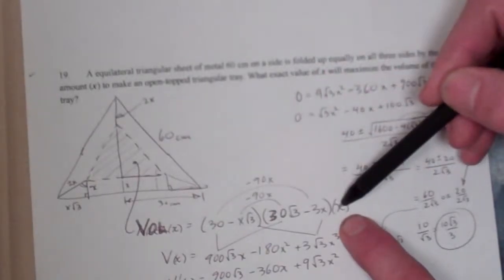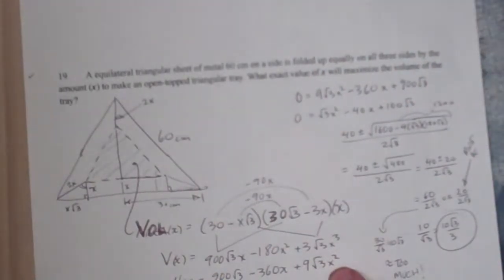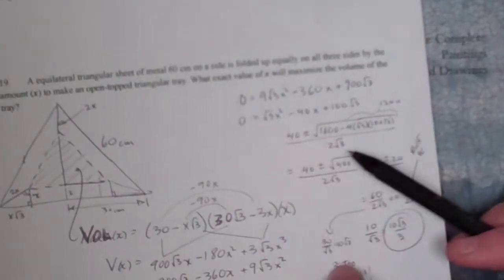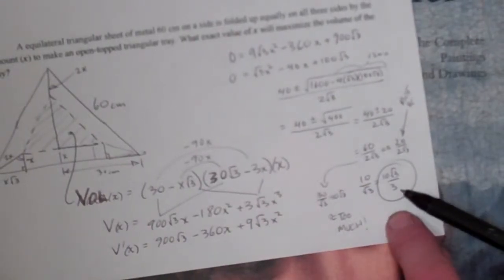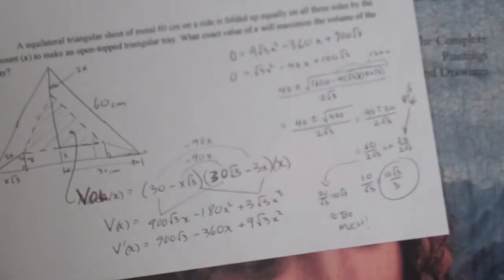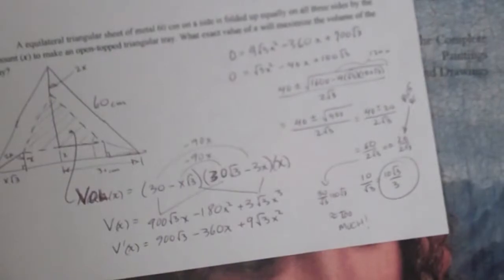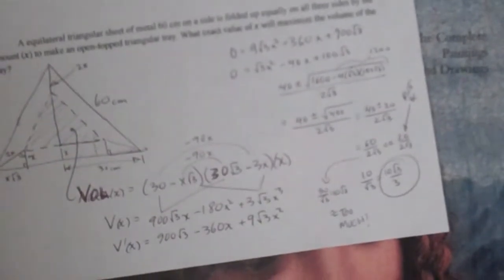So that's the volume. Take the derivative carefully. When you get that derivative, you wind up with a quadratic. It might look ugly, but when you sub it in, lots of things cancel out, and you work it all the way down to 10 radical 3 over 3. That is probably way harder than anything you'll see in the test, but good to practice sometimes.